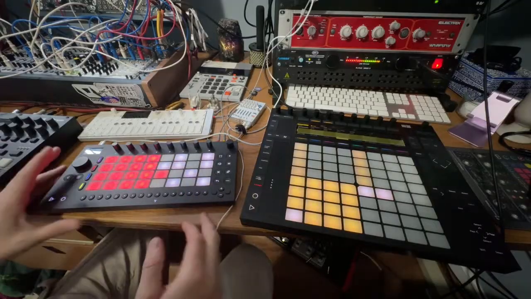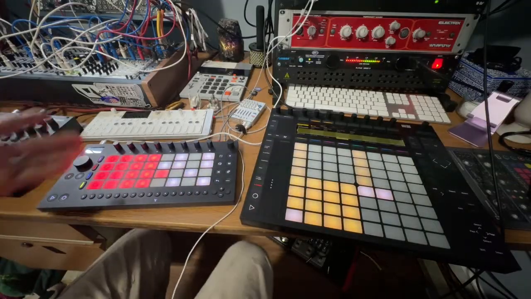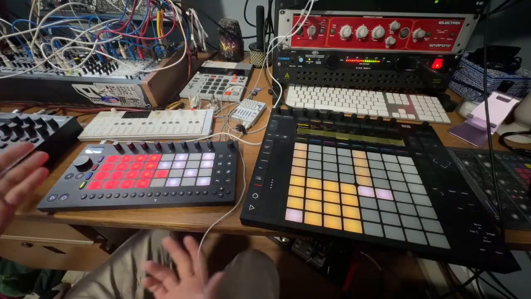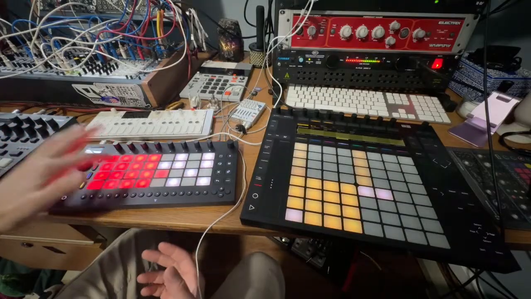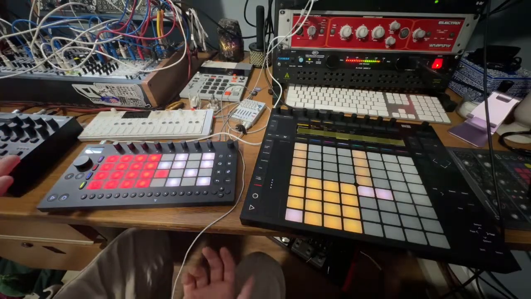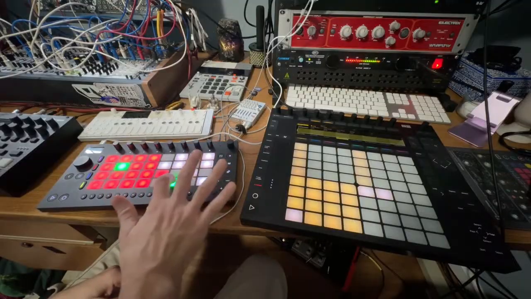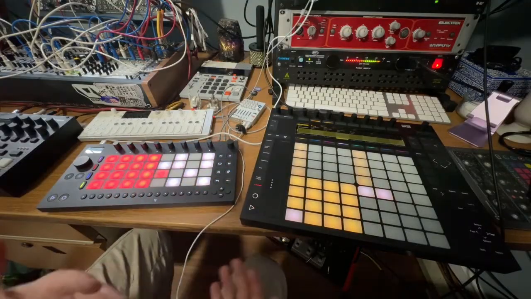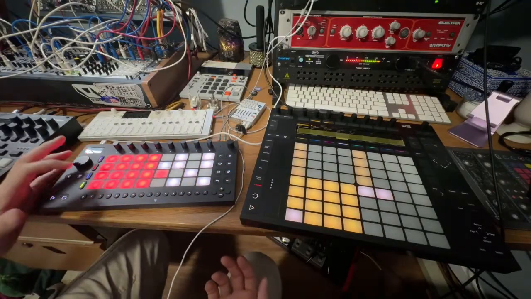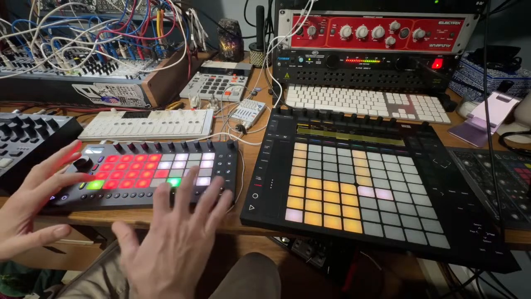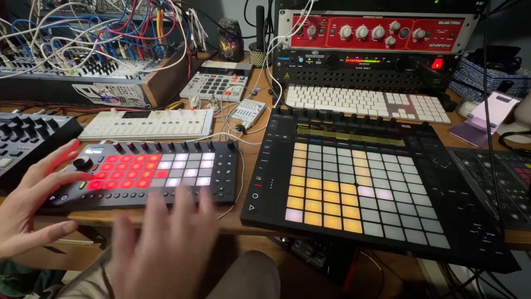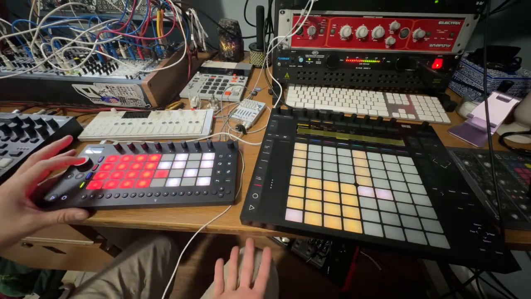So I took a sample from the 40s, it's like a big band sample because I like the horns. So if we were making some kind of lo-fi thing, kind of what I was going for, right?